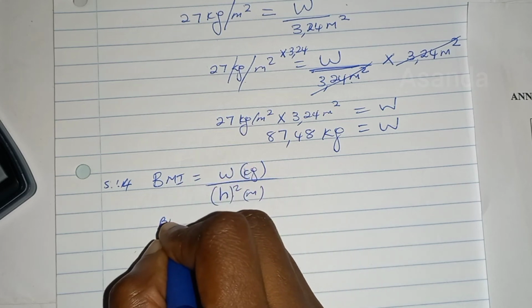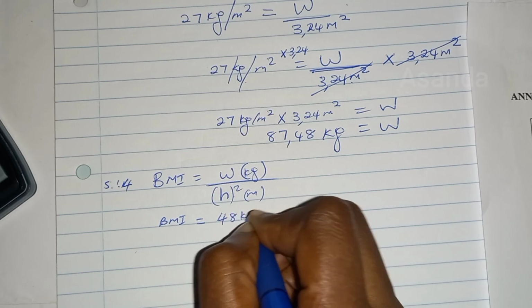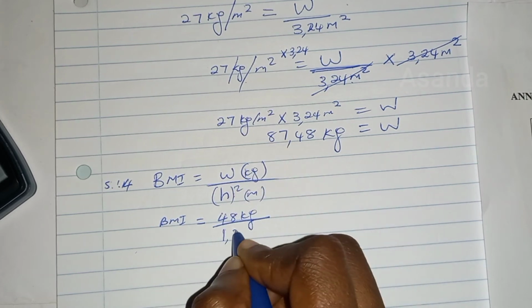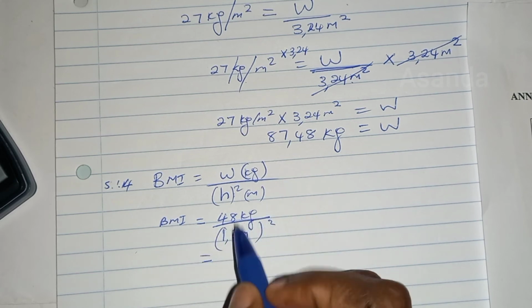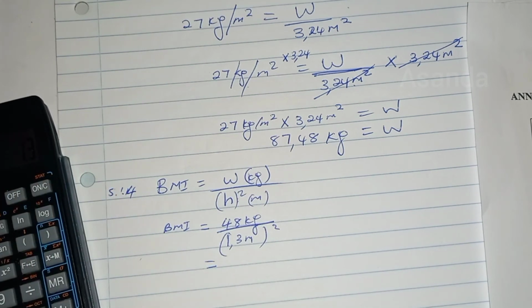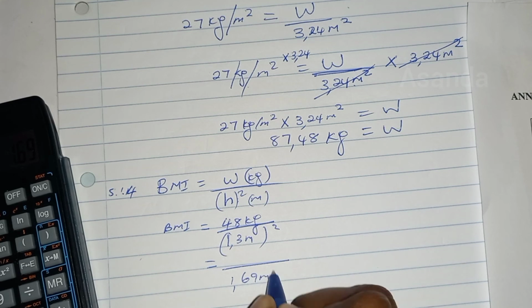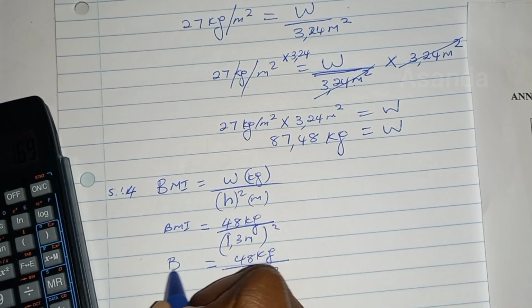So the BMI is unknown and the weight is 48 kilograms divided by the height, 1.3 meters, squared. 1.3 times 1.3 is 1.69 meters squared, and then 48 kilograms.